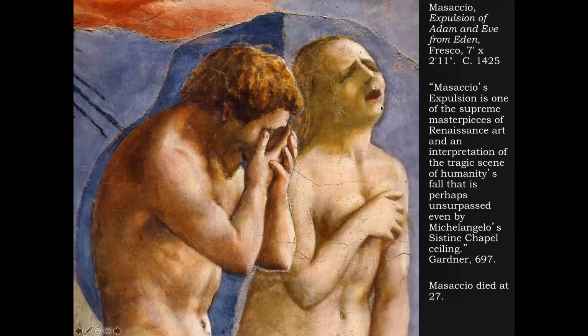So when we get in close, we can see how much pain Adam is in, trying to cover up his face, but not being entirely successful. So Masaccio was kind of unlucky, but also precocious. He dies at 27, but he had created all these works before that. I don't know, I'm 47. Maybe I'm supposed to feel bad that he created all this before 27, but it's kind of amazing.